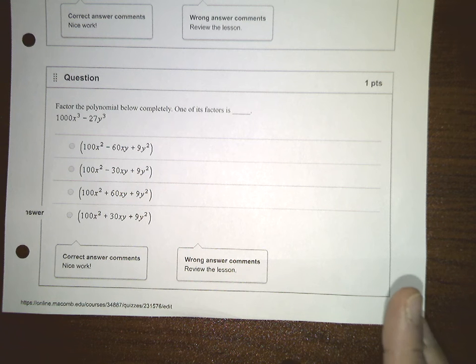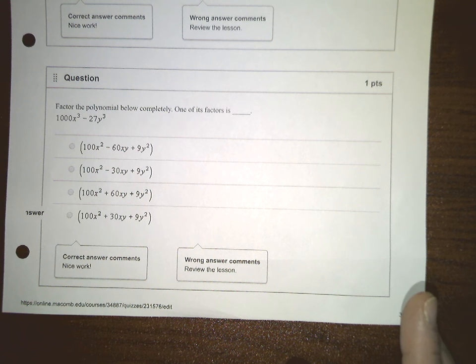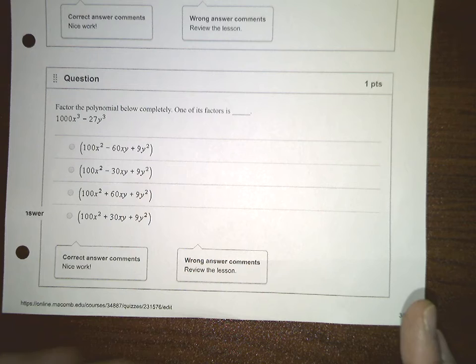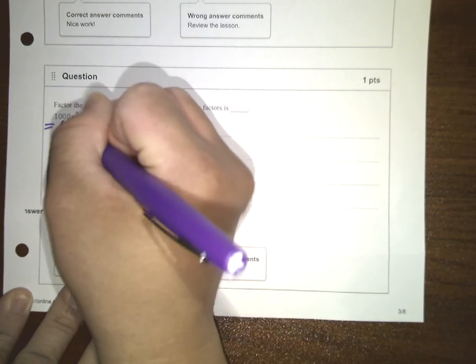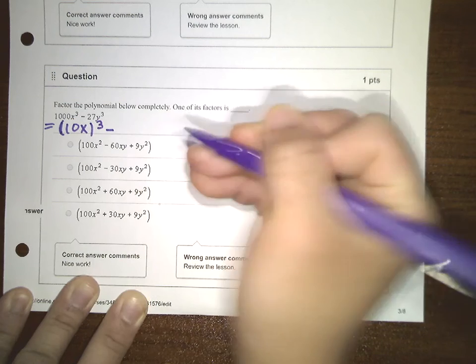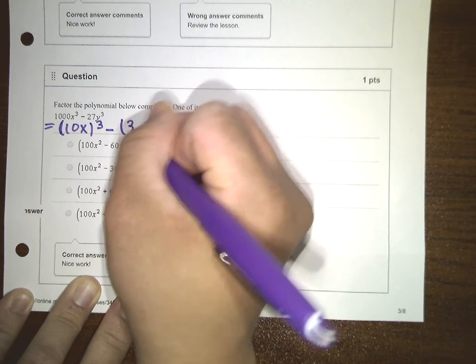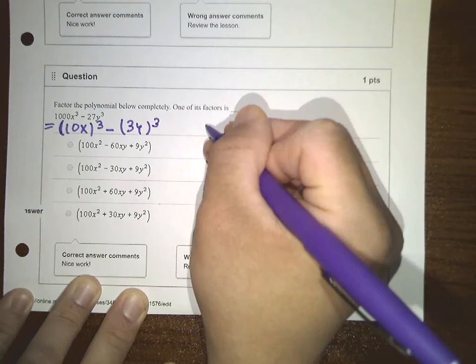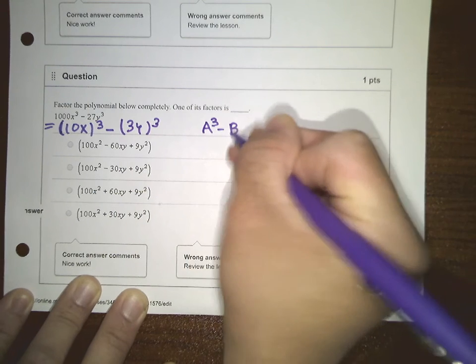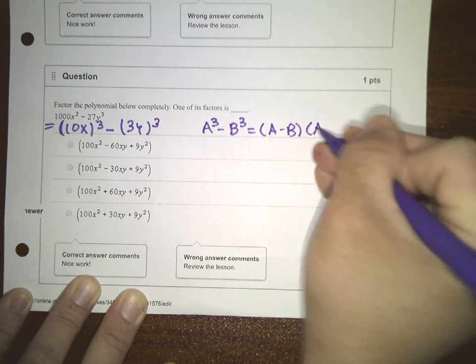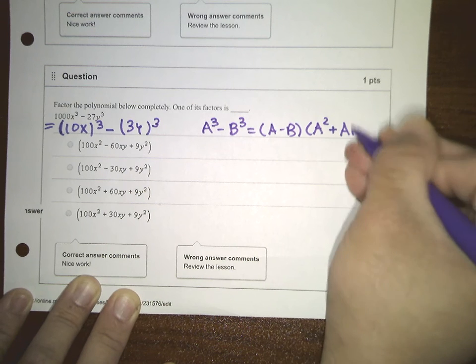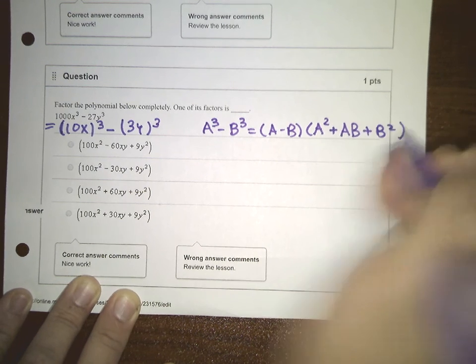So we have 1,000 x to the third minus 27 y to the third. So this is 10 x to the third minus 3y to the third. So a cubed minus b cubed is a minus b times a squared plus ab plus b squared.